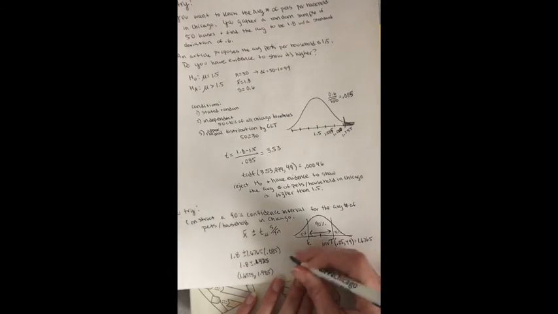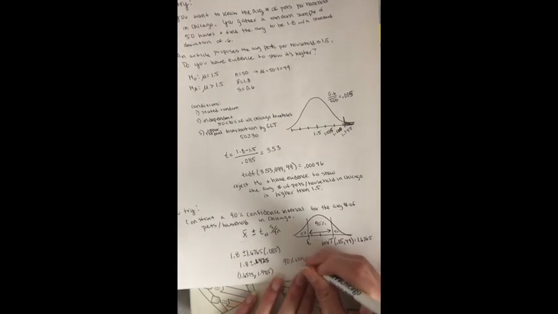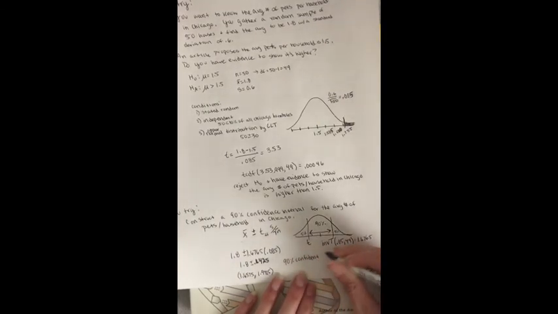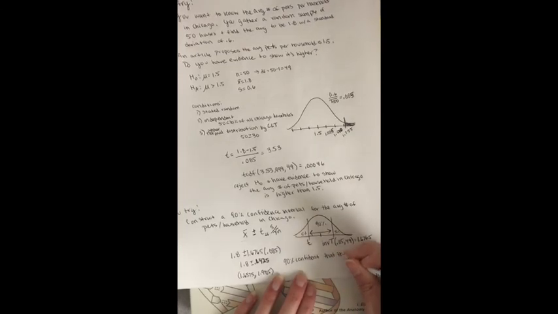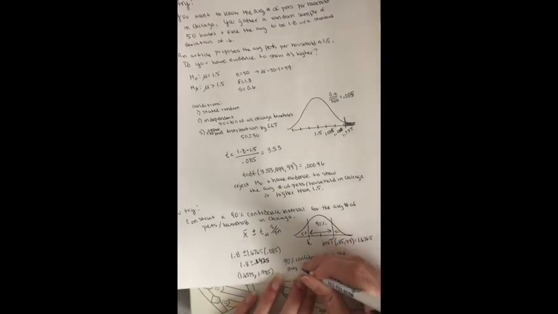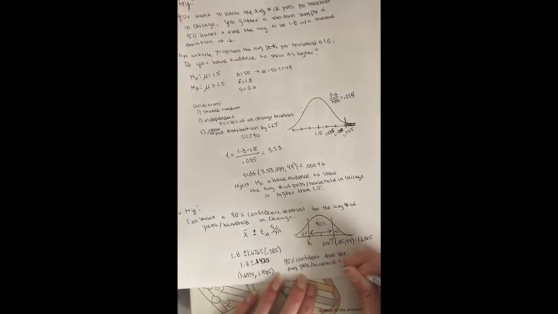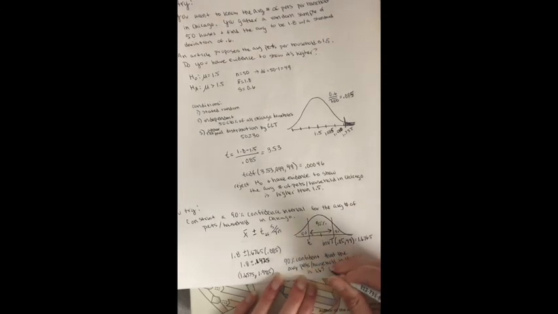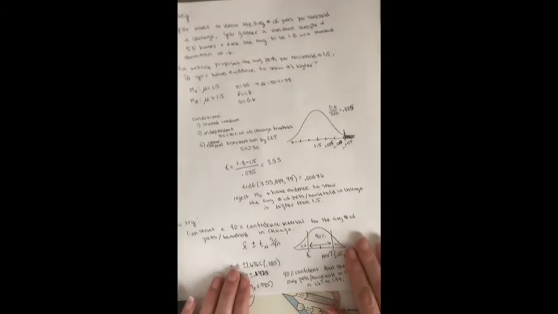So we're 90% confident that the average pets per household in all of Chicago is 1.66 to 1.94. Okay.